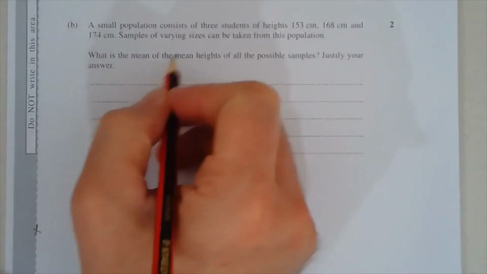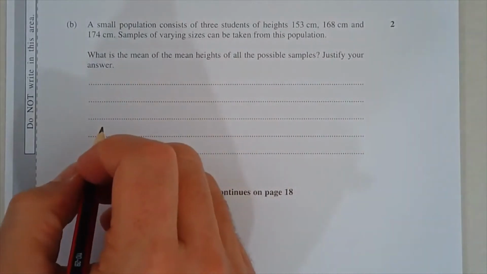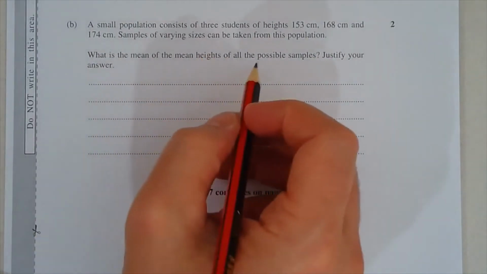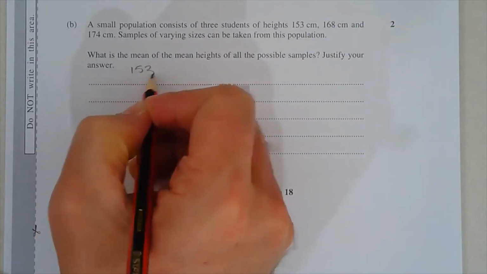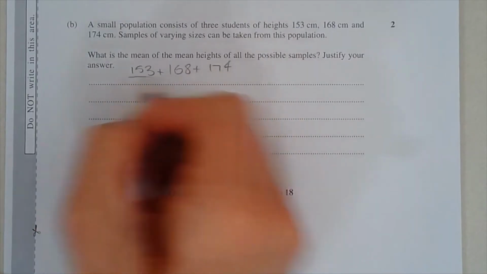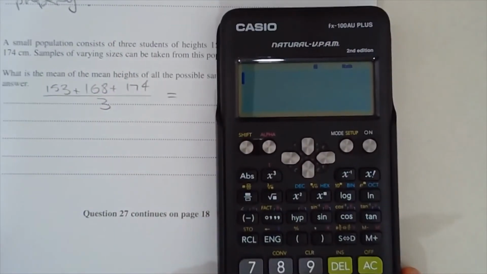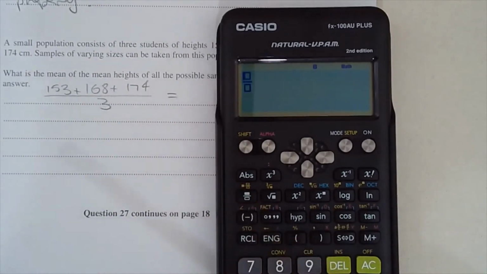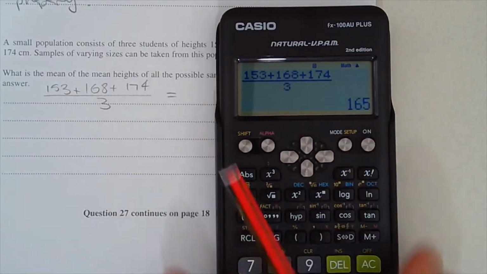So let's first work out the mean of the mean heights by using that theory, that it's just the mean of the population itself. So 153 plus 168 plus 174, all over 3, we get 165 centimeters.